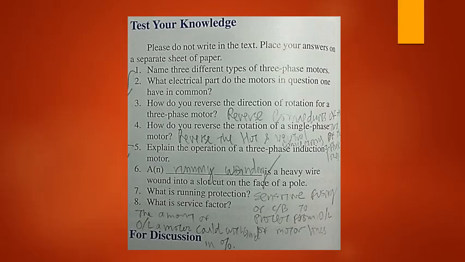Now for the test your knowledge questions for chapter 13, AC motors. Name the different types of three-phase motors. And the different types of motors are synchronous motor, dual voltage motor, the single-phase induction motor, and the capacitor start motor, or the capacitor start single-phase motor.